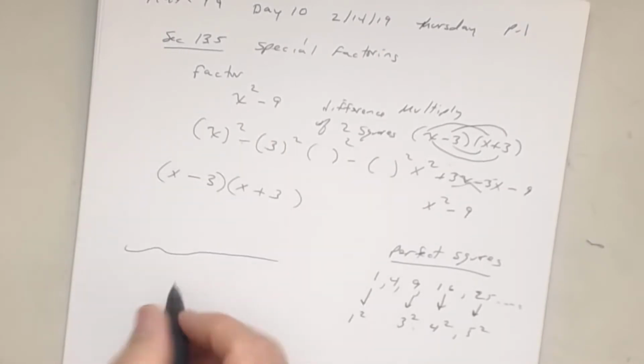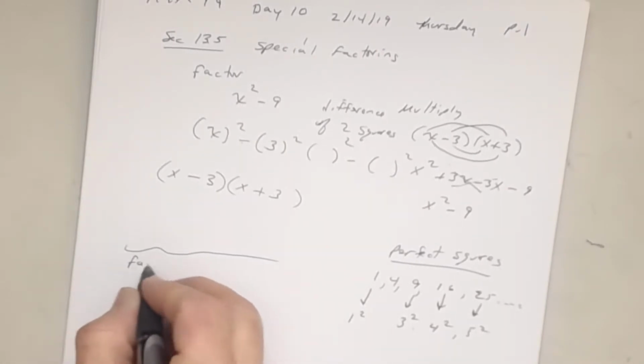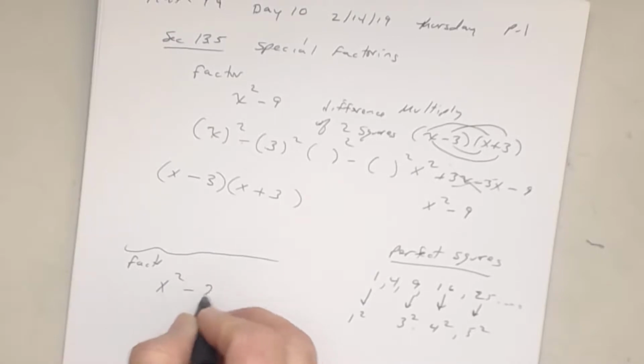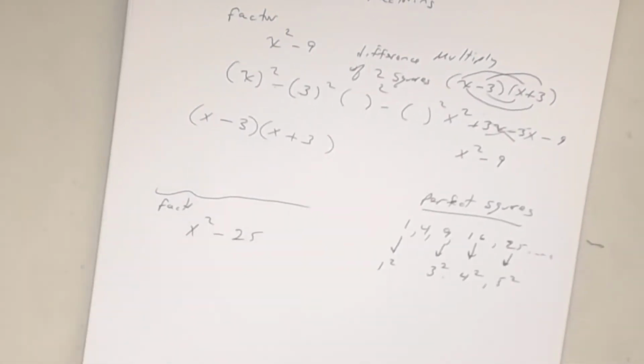Now that you have that idea, how can you factor, let's say, x squared minus 25? What do you think? X minus 5, x plus 5? Yes, x minus 5, x plus 5. So you go through the process. What's the GCF? 1. It's not a trinomial. It's not 4 terms. It's a binomial. What sign is in the middle? Negative. Negative, subtraction, difference, right?